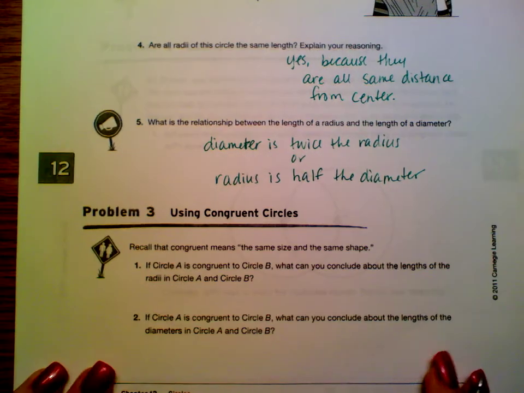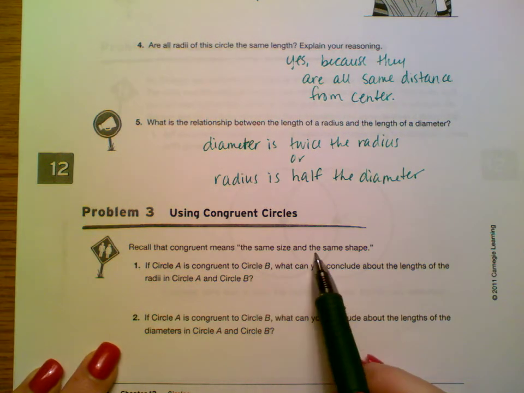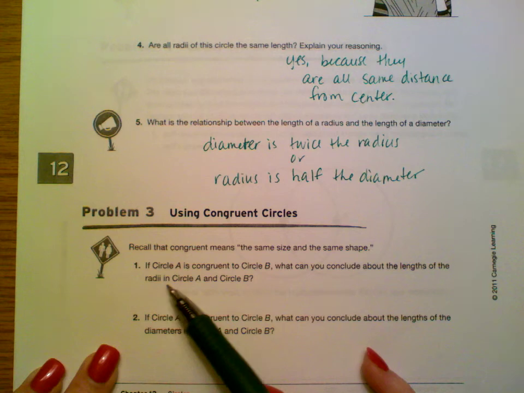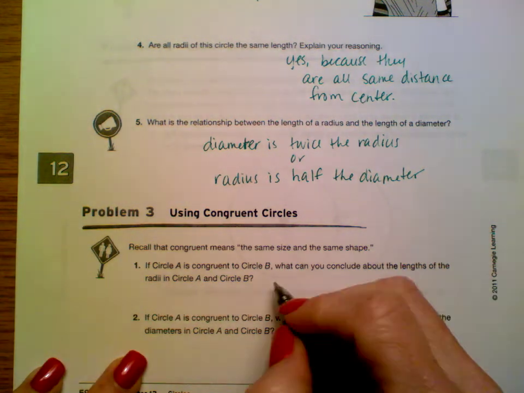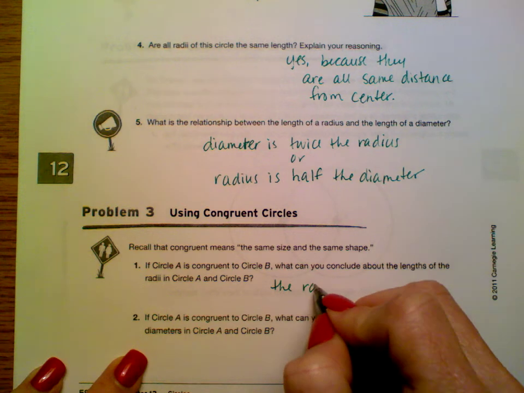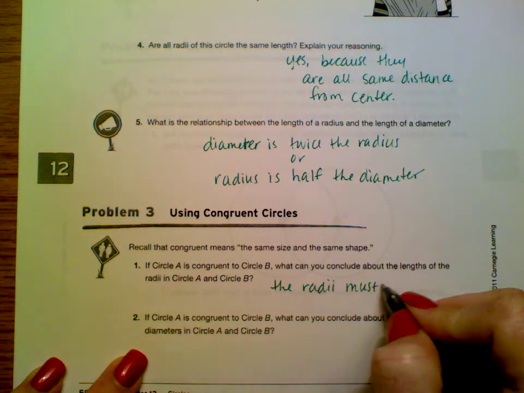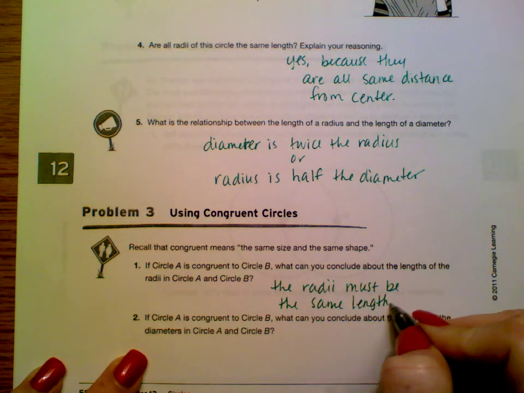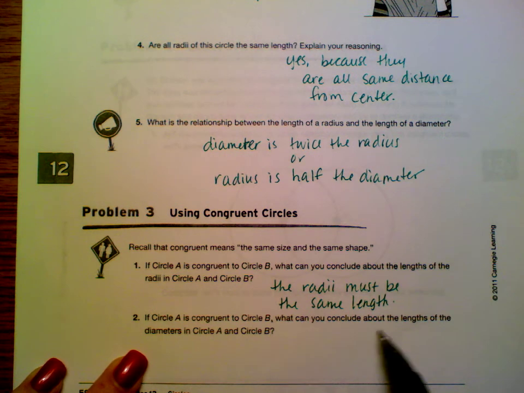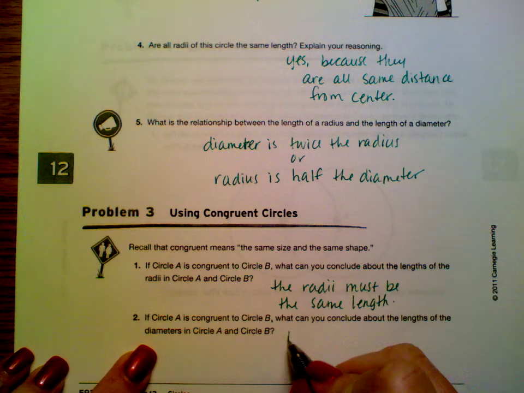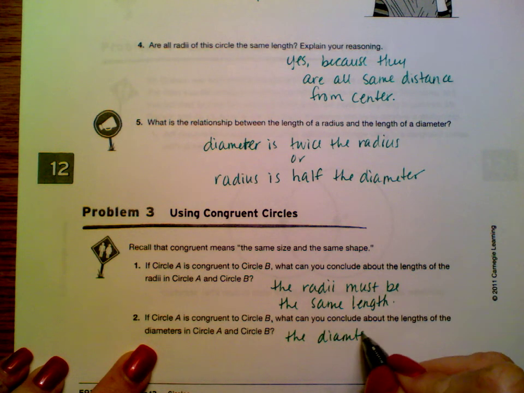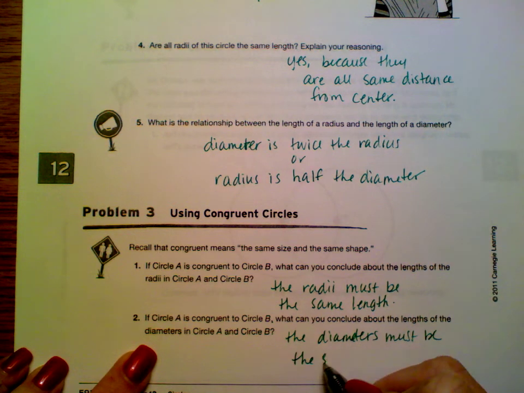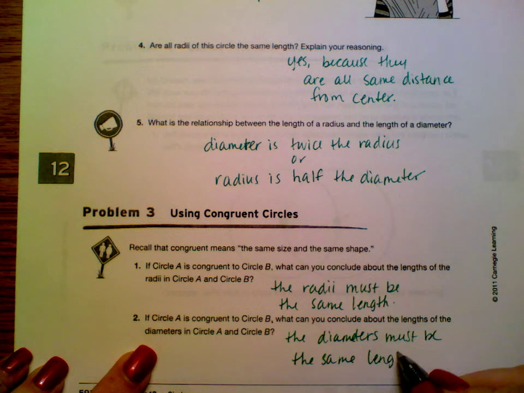Okay, so recall that congruent means the same size and shape. So if circle A is congruent to circle C, what can we conclude about the radii in circle A and circle C? Well, then the radii must be the same length. And if circle A is congruent to C, what can we conclude about the diameters? Same thing. The diameters must be the same length.